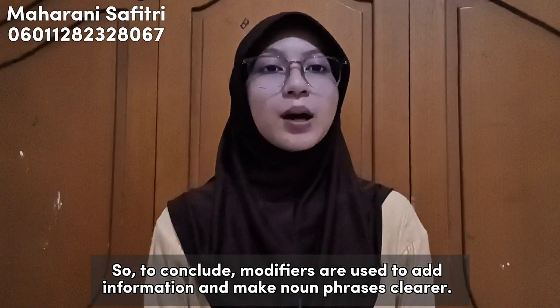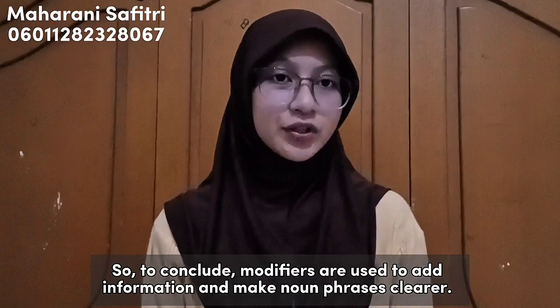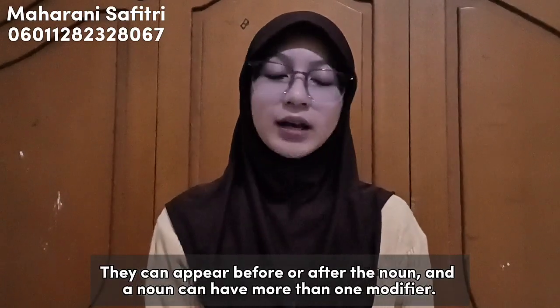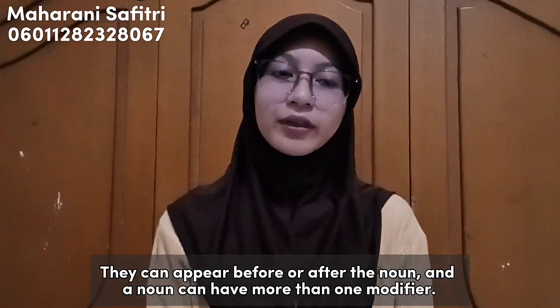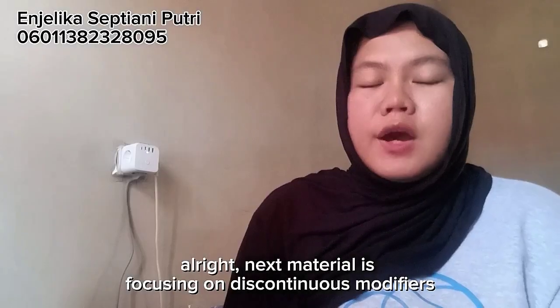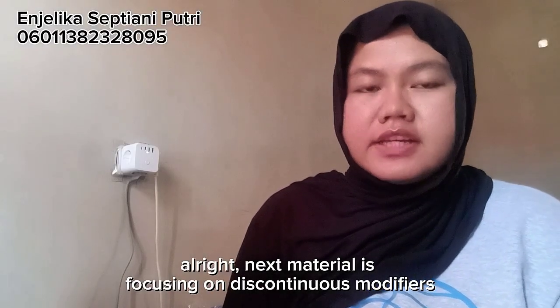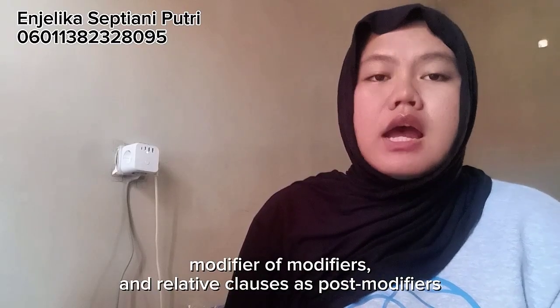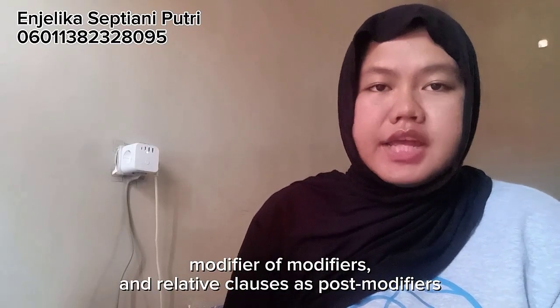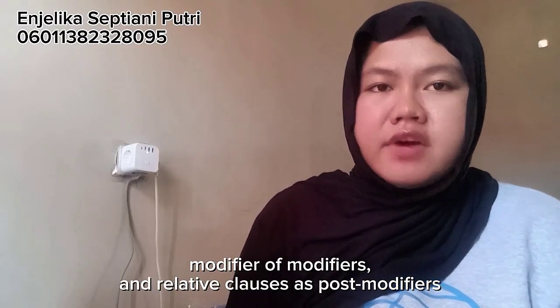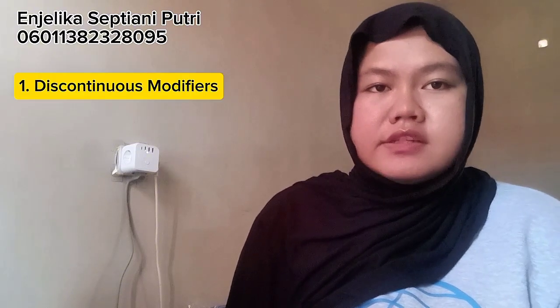So, to conclude, modifiers are used to add information and make noun phrases clear. They can appear before or after the noun, and a noun can have more than one modifier. Alright, the next material is focusing on discontinuous modifiers, modifiers of modifiers, and relative clauses as post-modifiers. Let's start with the first topic, discontinuous modifiers.